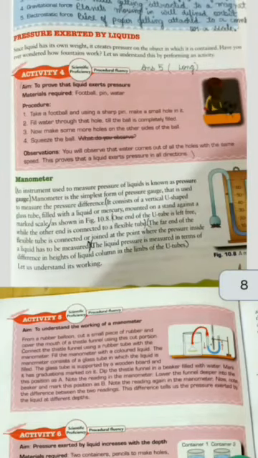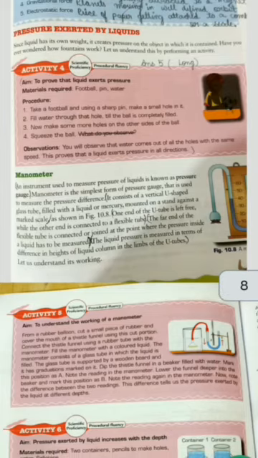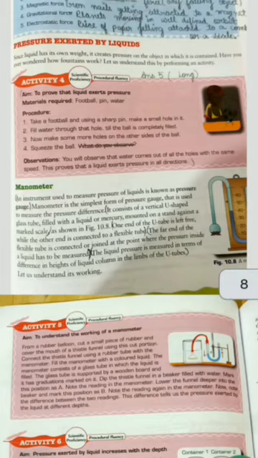And next comes the pressure exerted by liquids. The beauty about pressure in liquids is that it increases with depth. It exists in all directions, and consider two submarines, one at more depth in the ocean and the other not at that much depth. The one at the bottom will be experiencing more force.